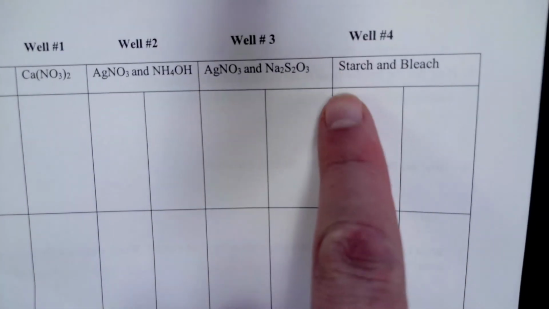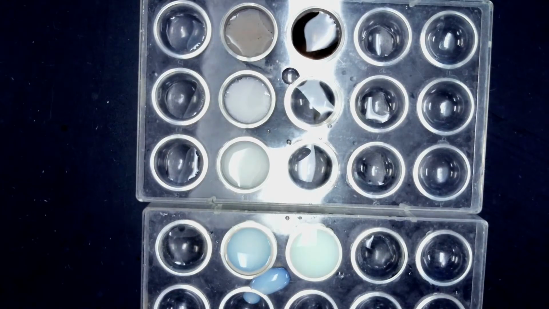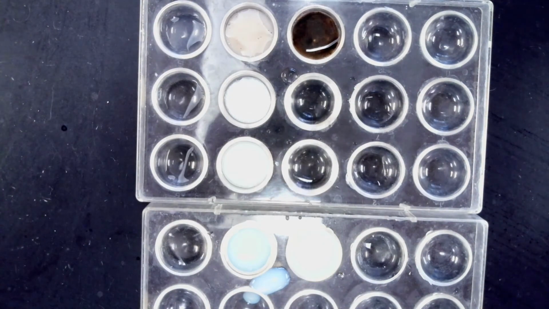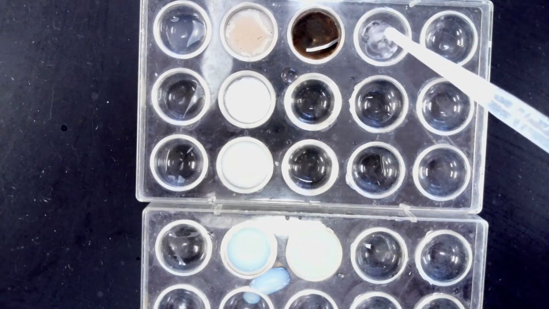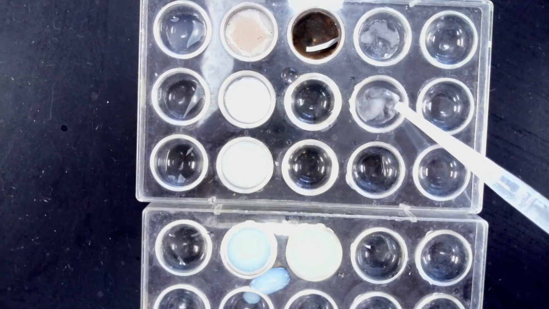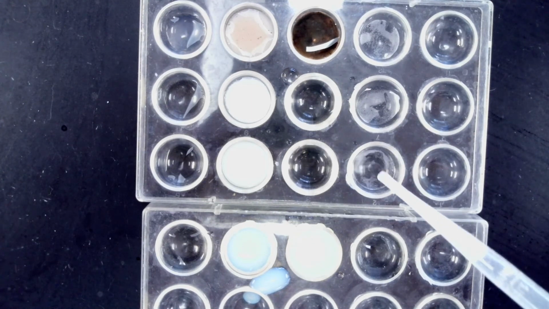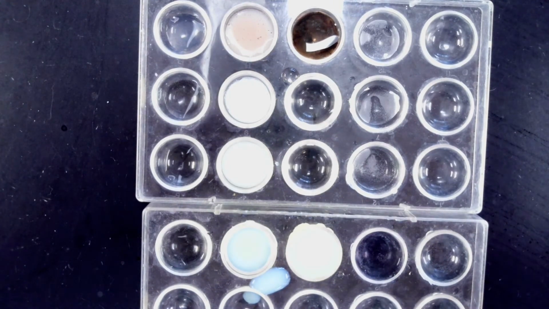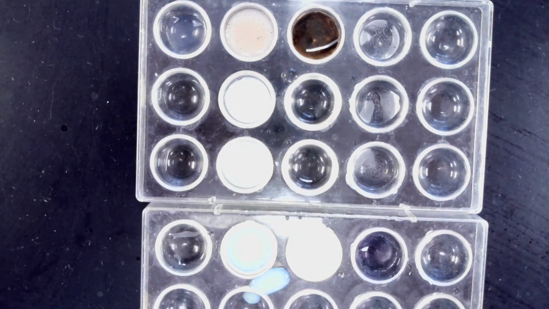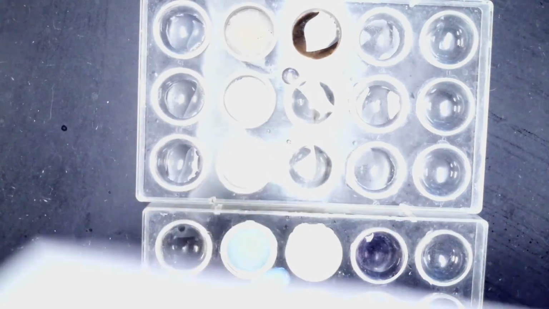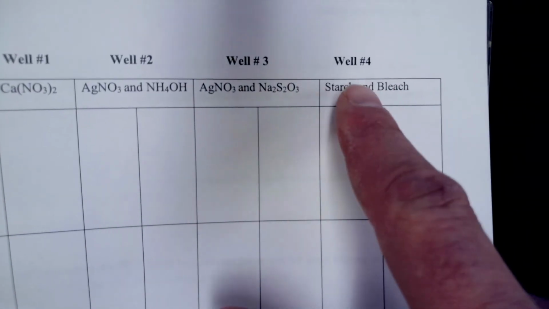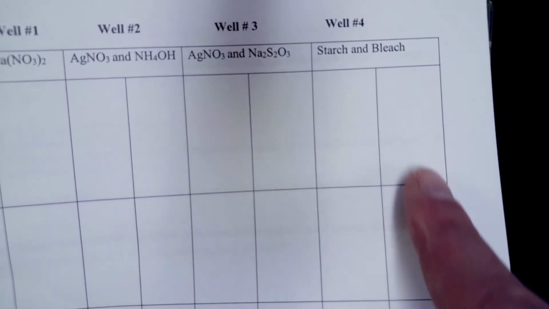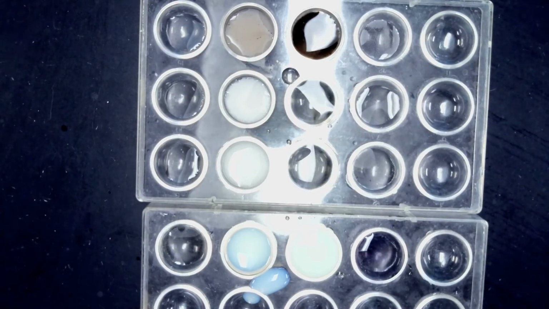Okay, now we're on well 4, so we're going to add starch. And now it looks like something's forming there, but that's really just kind of fizzy bubbles from when I mixed up the starch. You can see after it sits, it just kind of mellows out, so nothing happened there. And then we're going to add the bleach. So we just did the starch, now we're doing the bleach, so make sure you're recording them in the right spot.